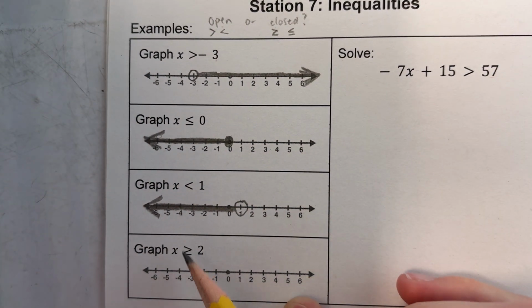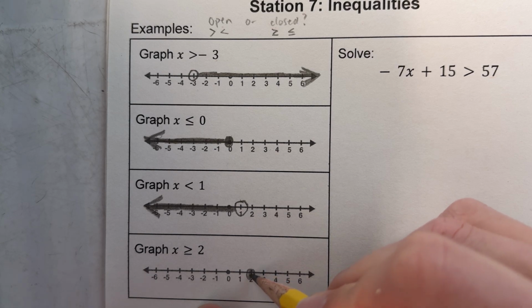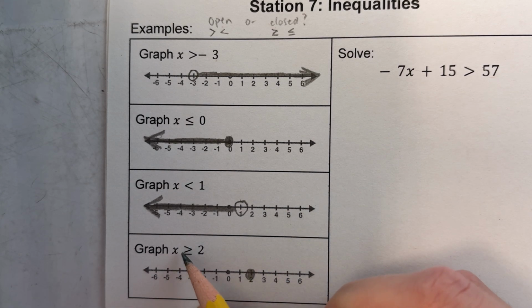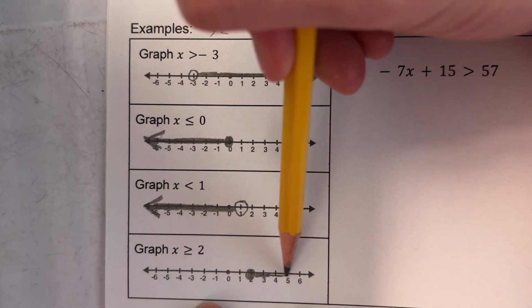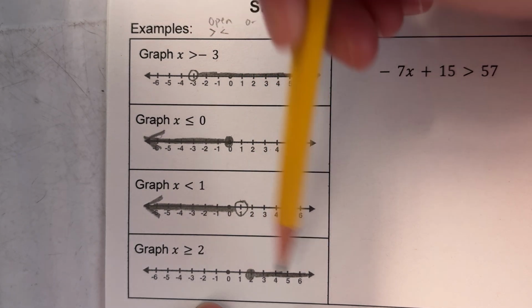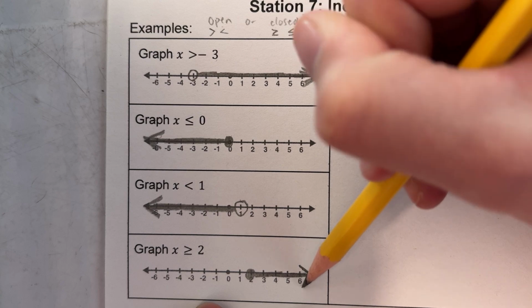Over here, open or closed? Closed. And here, the mouth is open towards the x. That means x is the larger value. So I'm going to shade the values that are larger than 2. My larger values are always to the right on a number line.